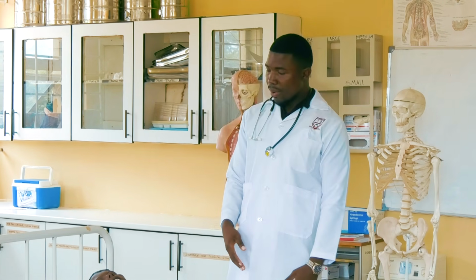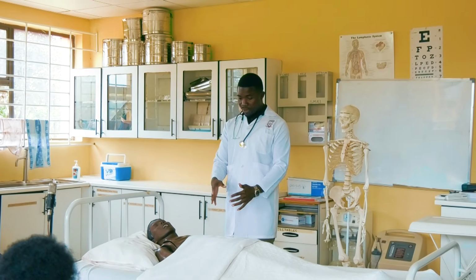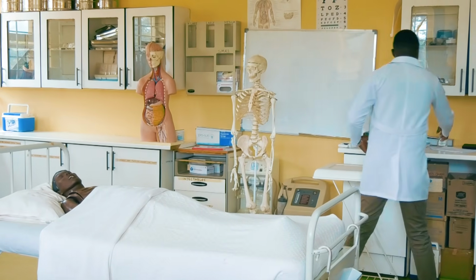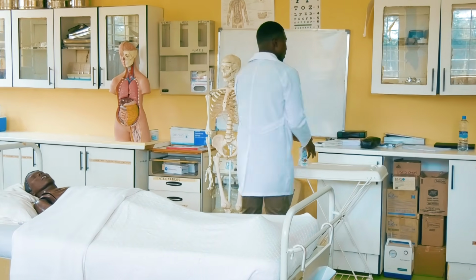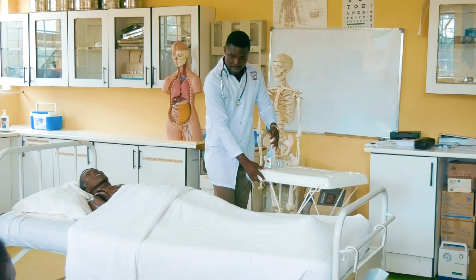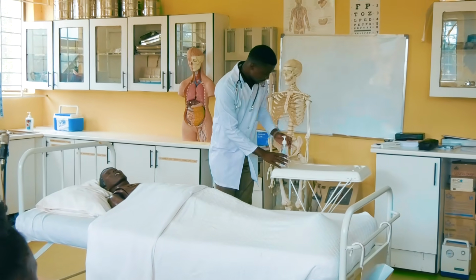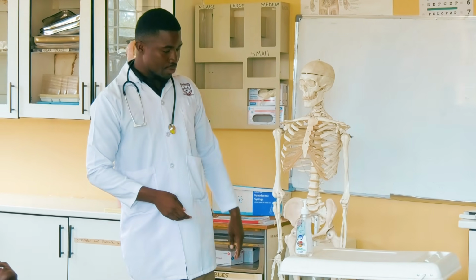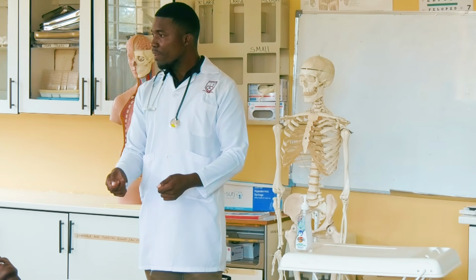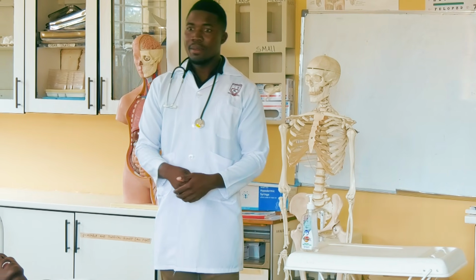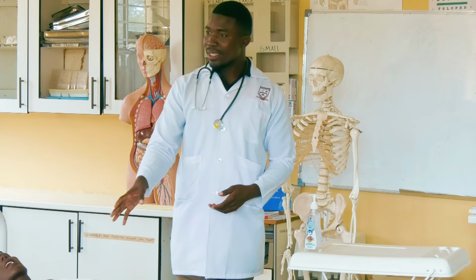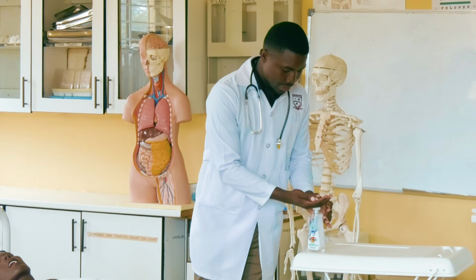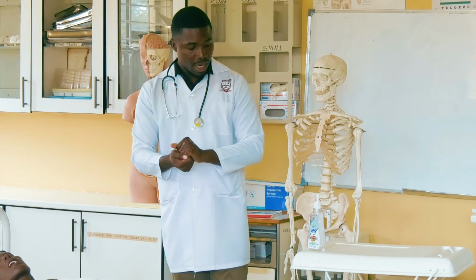We're going to have our patient in the form of a dummy in this bed. Let me just pull this a little bit so that it is closer here. And you don't need these jewelries as you do these procedures. What name can we give to the patient? Jacob. Okay, so our patient's name is Jacob. So we're going to wash our hands with this alcohol hand rub.